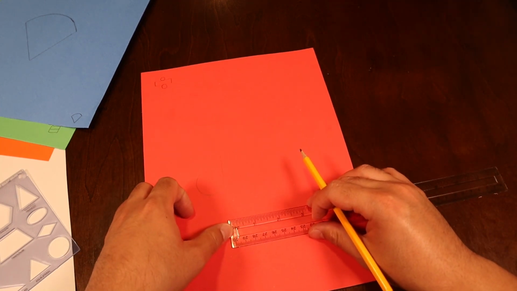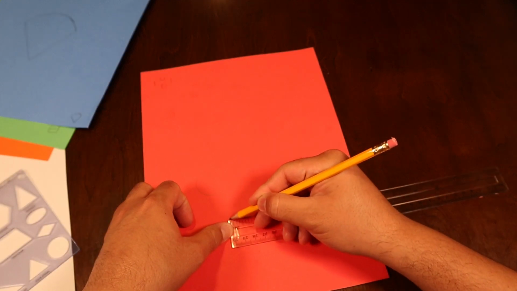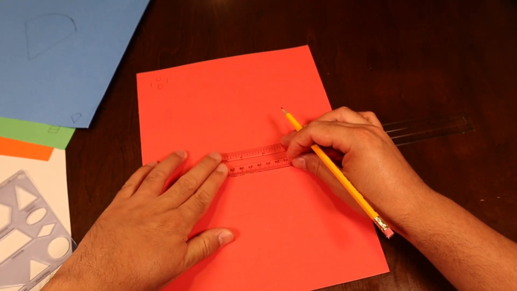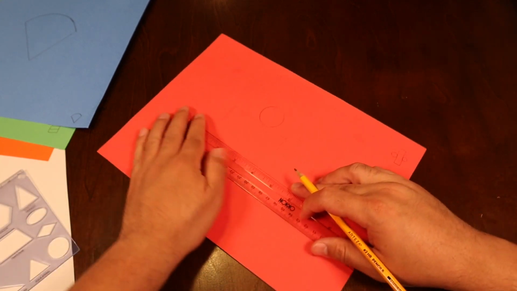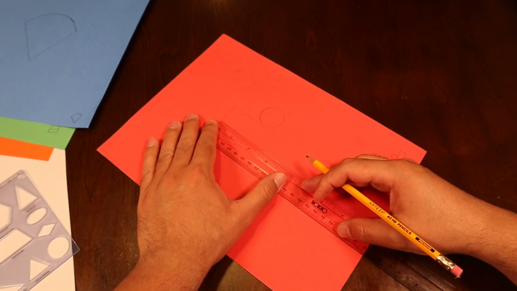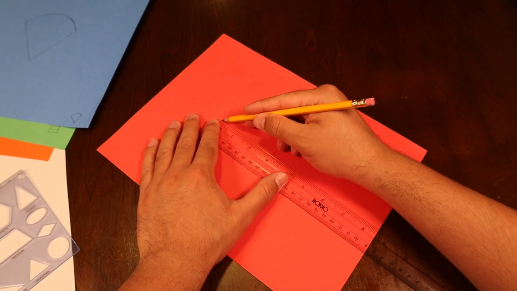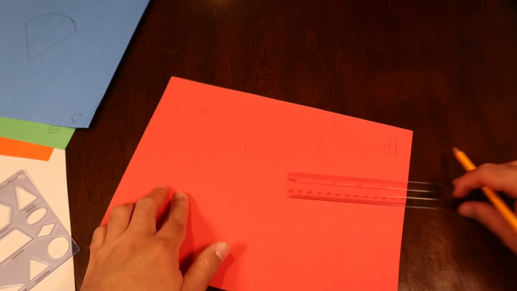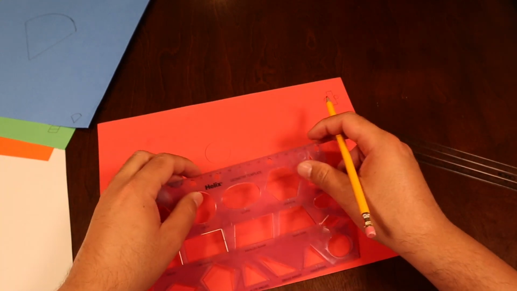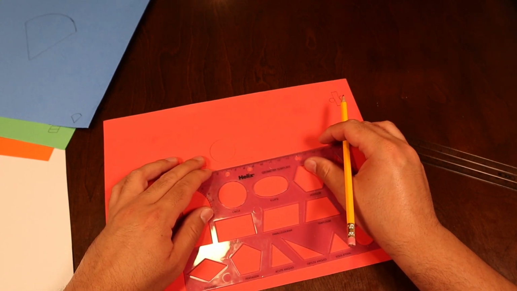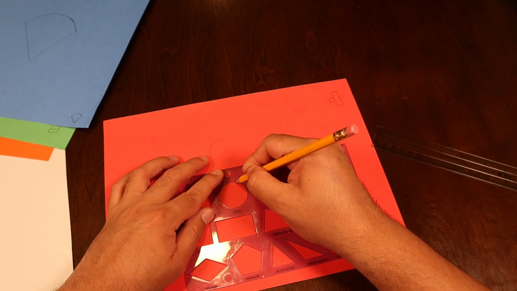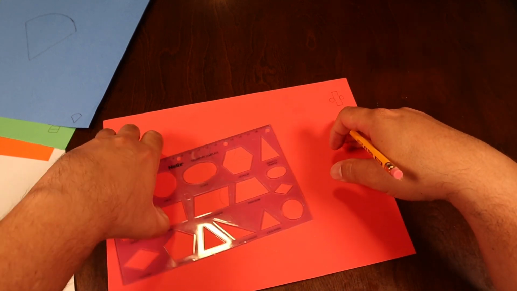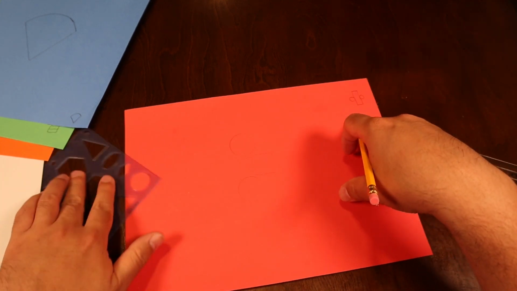We'll make it 1 inch on this side, 1 inch on this side, and then 3 inches again here. Okay. Last shape here, we'll also draw another circle. Okay. So we have our 2D shape for the cylinder.